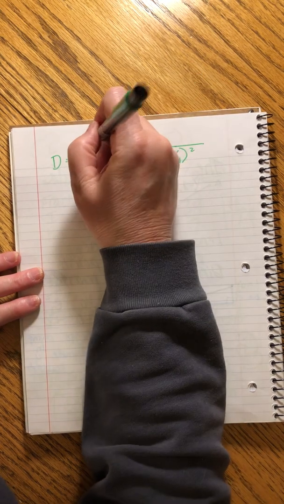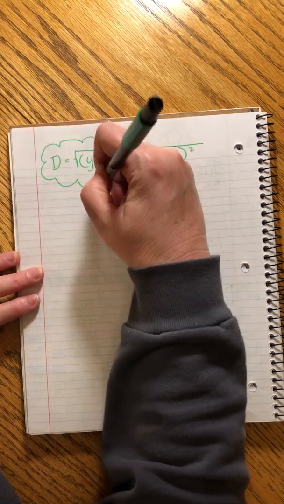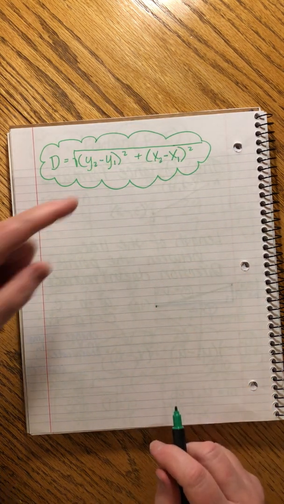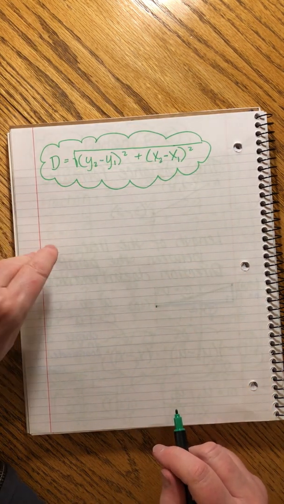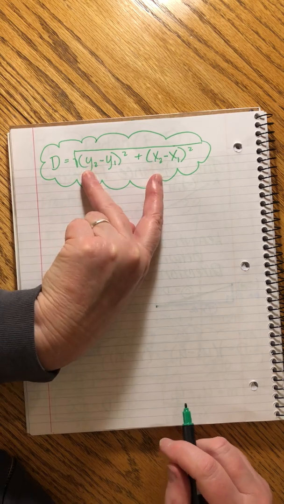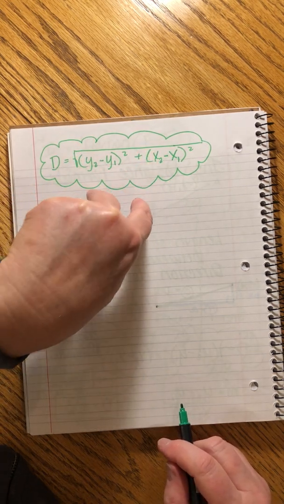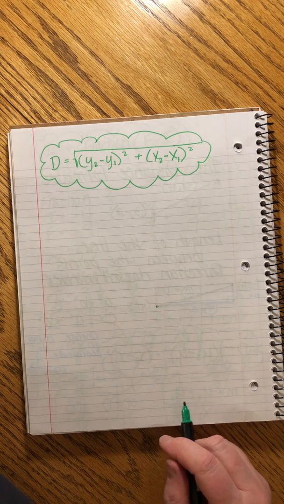All right, so there it is. It's not too hard to memorize, like I said. And it allows us to use Pythagorean theorem to solve for the hypotenuse given the legs when we don't know the actual length of the legs, but we do have the points. Okay, here comes our problem.